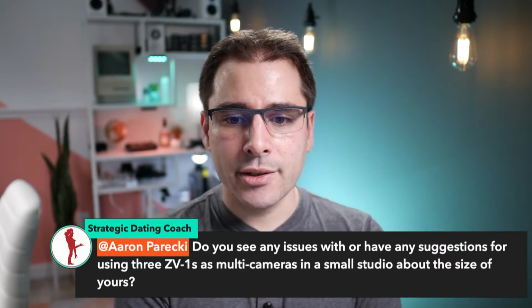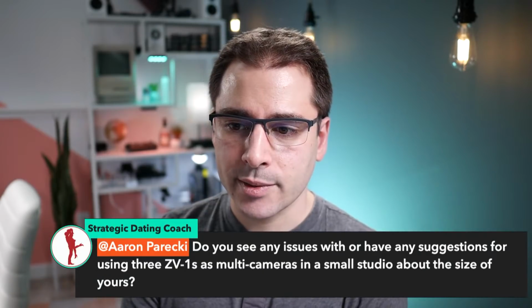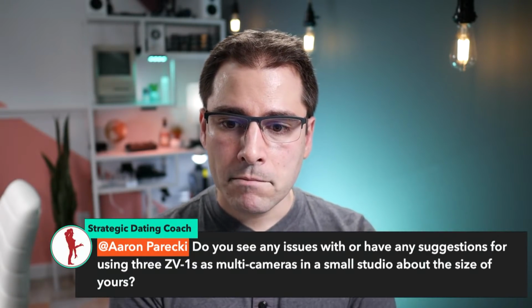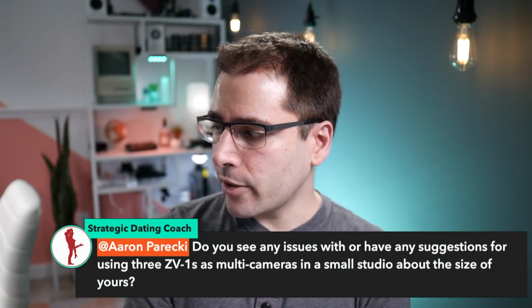Do you see any issues or have any suggestions for using 3 ZV-1s as multi-cameras in a small studio about the size of yours? Yeah, the ZV-1s with the dummy battery have been solid.